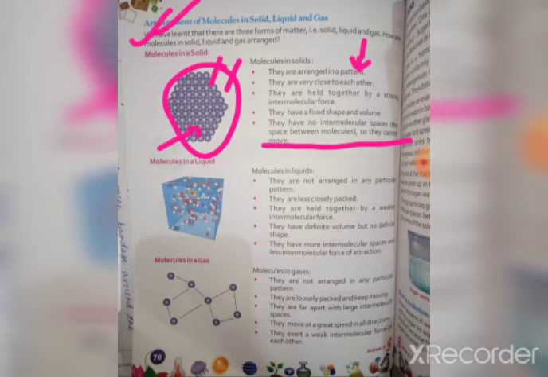Okay, you know it. They have more intermolecular spaces and less intermolecular forces of attraction. So spaces are more than in a solid, and forces are less than in a solid. That means the attraction is less than that of a solid.